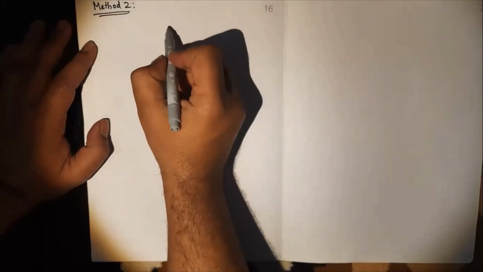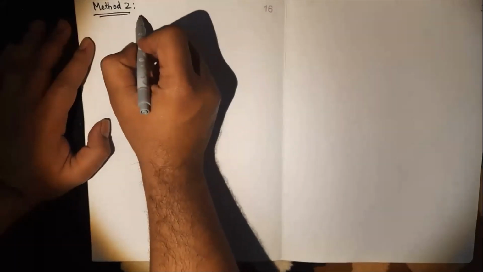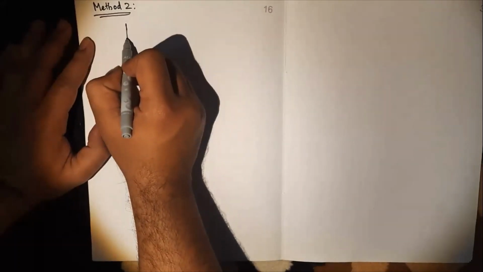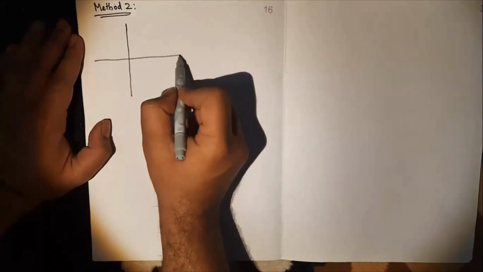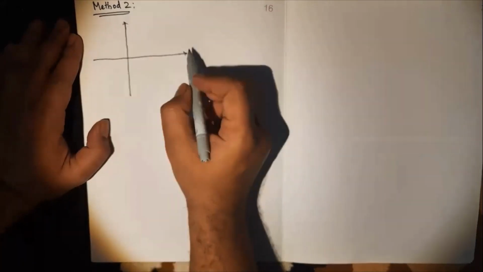Here first I will solve with method 2, where we have excluded it from the right half of the S plane. This is the easiest option. Then I will come to method 1.